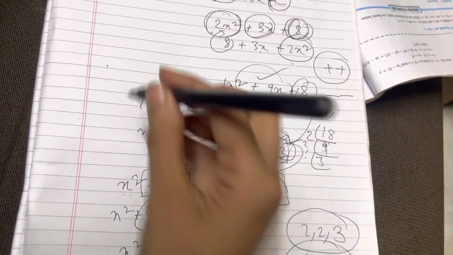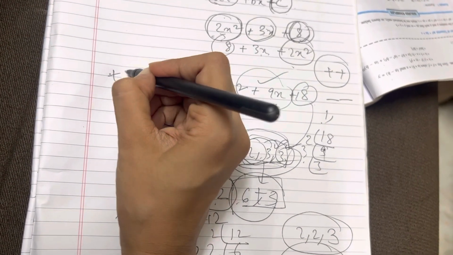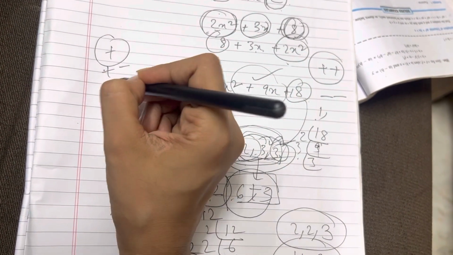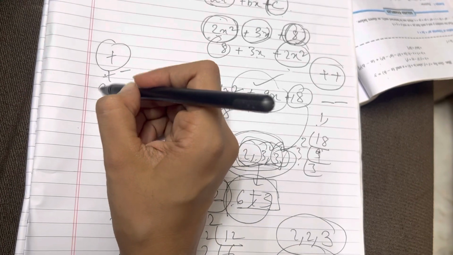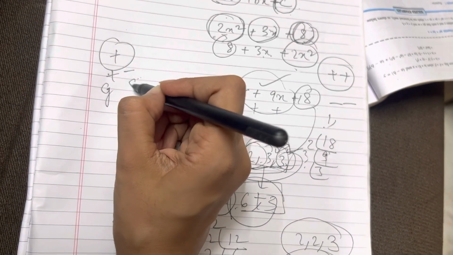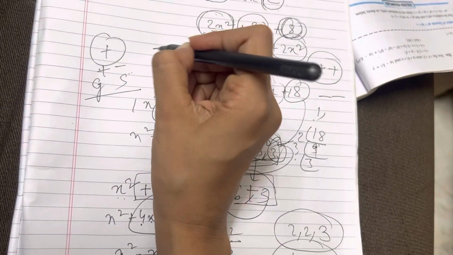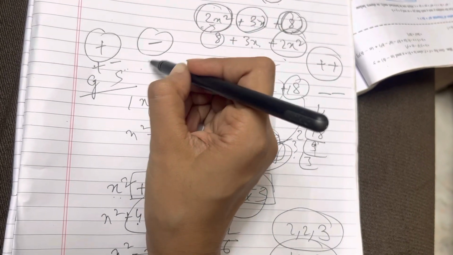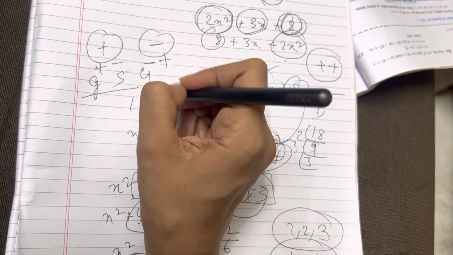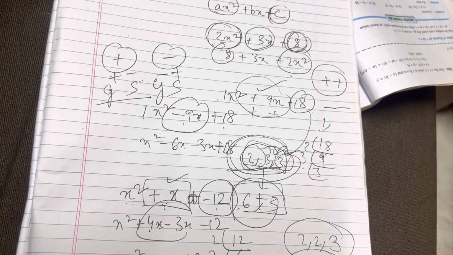And if the middle term is positive, then it will be plus minus. Basically the greater number will be positive, smaller number will be negative. But if the middle term is negative, then it will be minus plus, meaning the greater number will be negative, smaller number will be positive. That's it.